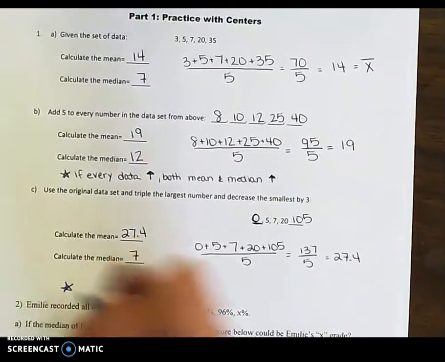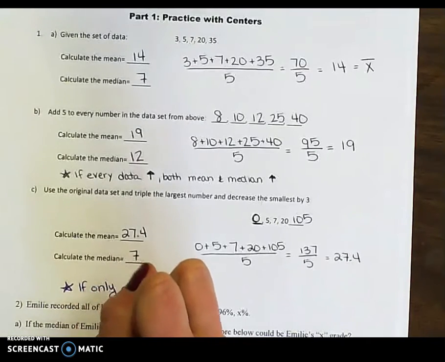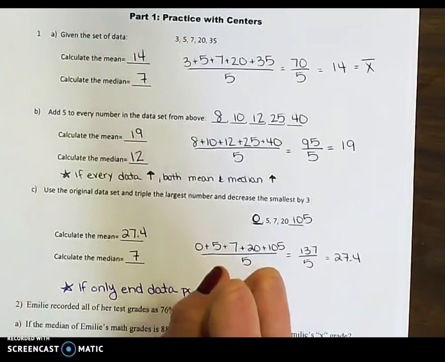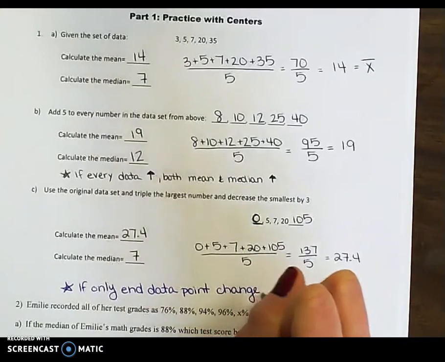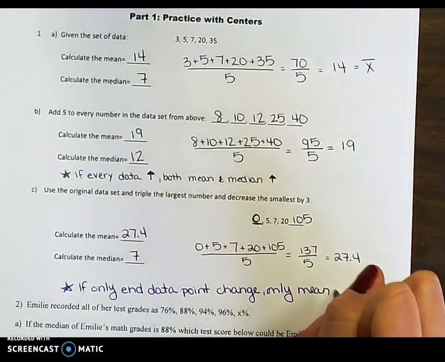So let's go ahead and let's write that down. So if only the end data points change, only the mean will change.